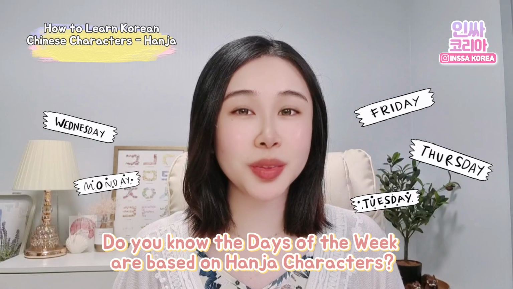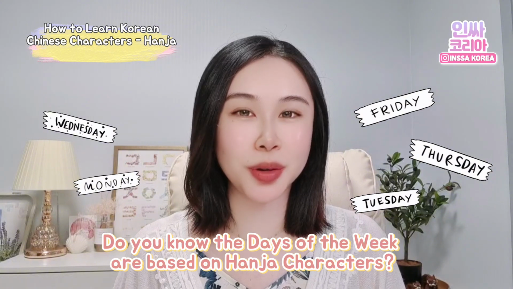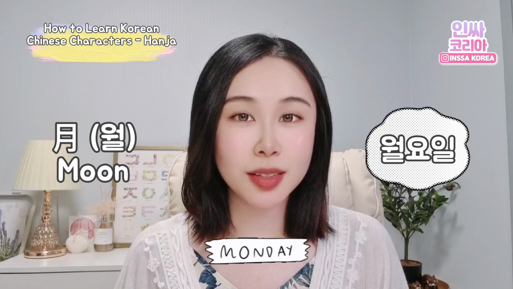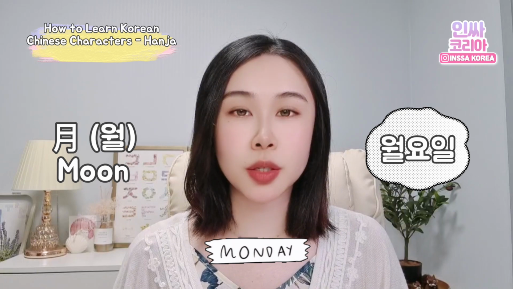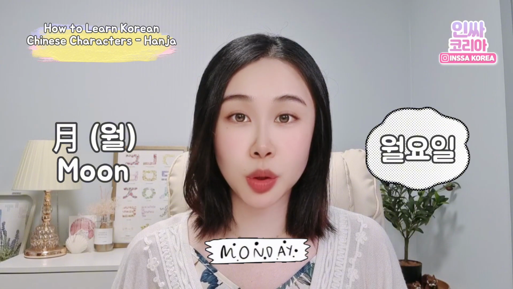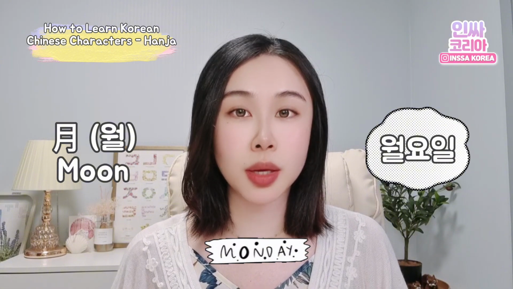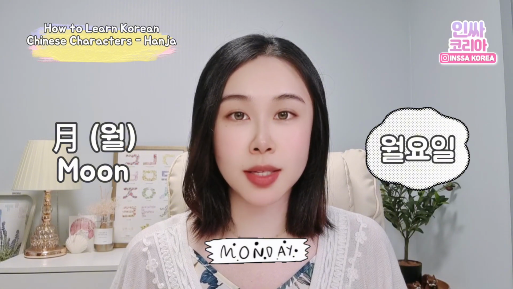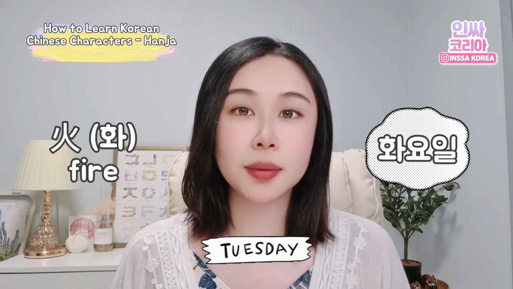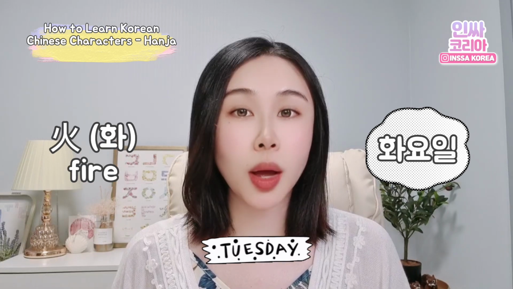Do you know the days of the week in Korean is actually based on Hanja characters? Just now we've learned 월, which means month, right? So it also can mean moon. So 월요일 is actually representing the moon. That's Monday. 화 means fire. 화요일.